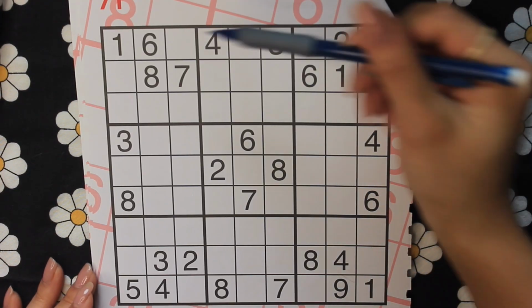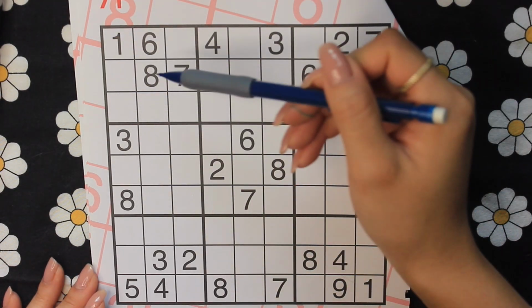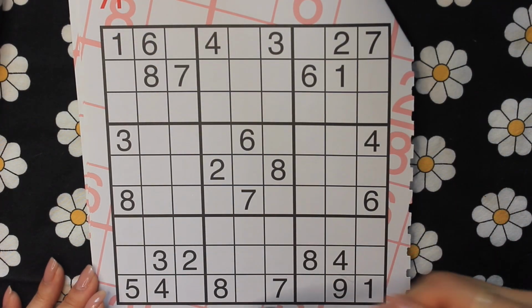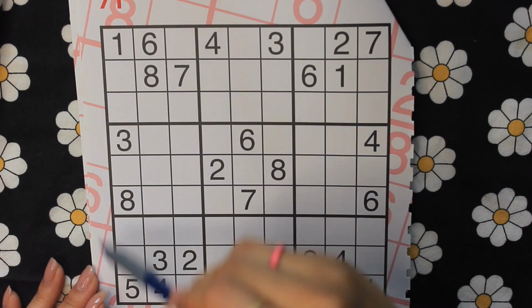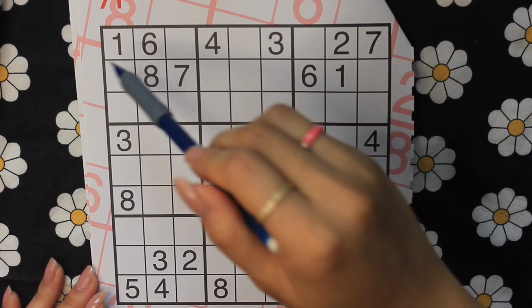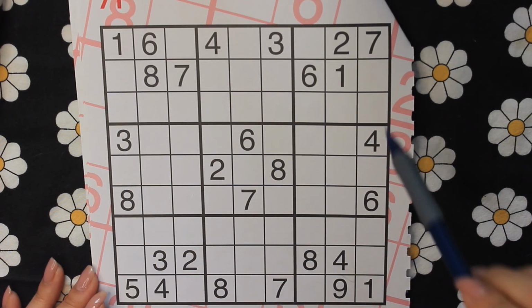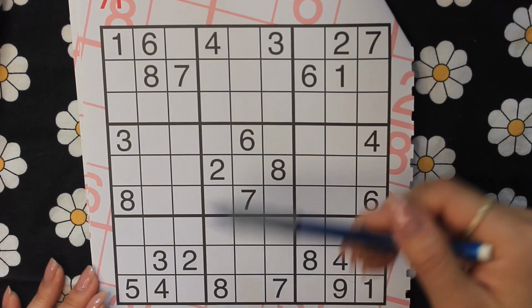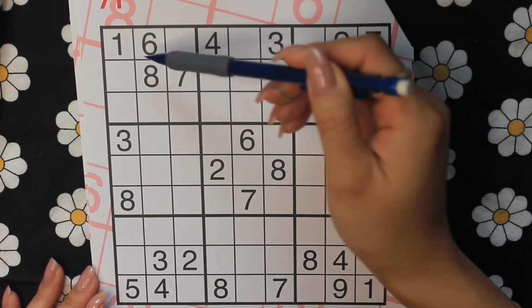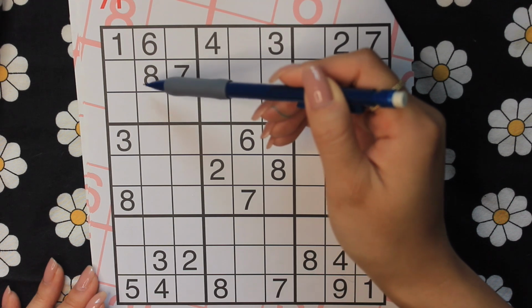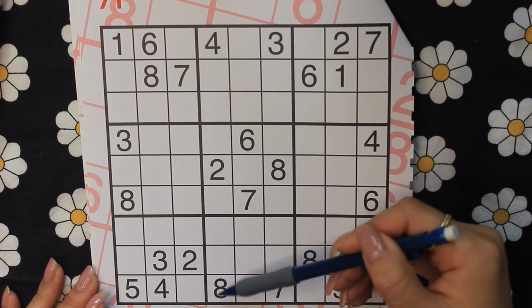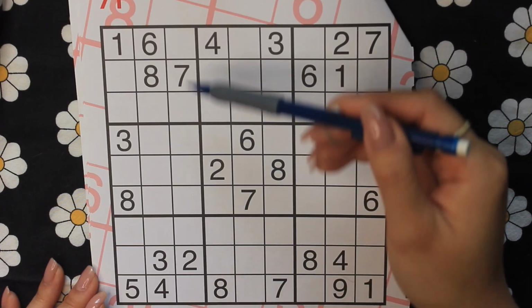So the Sudoku playing field is this giant grid, made up of squares and rows and columns. As you can see, there are some thin weights to the lines as well as some thicker weights to the lines.